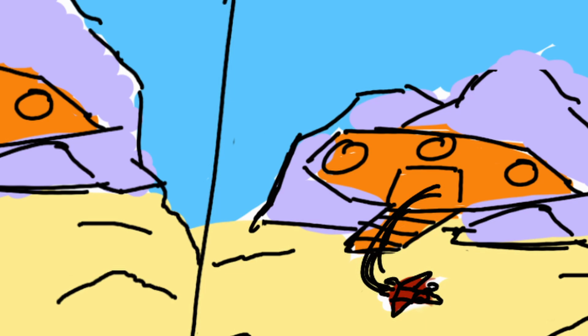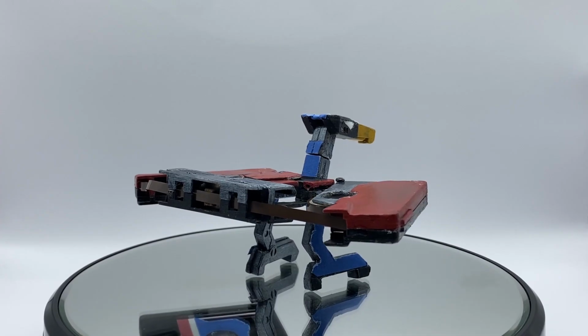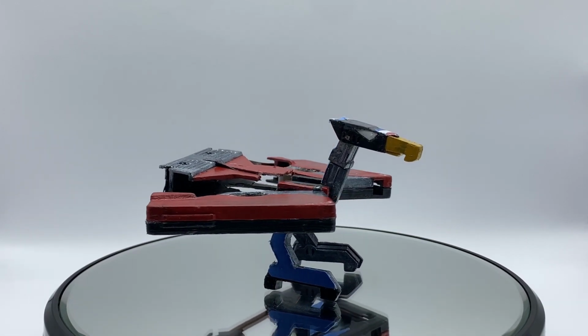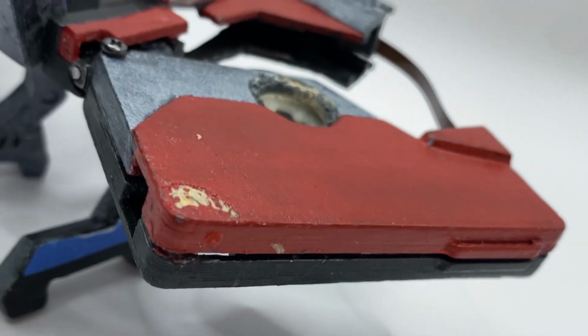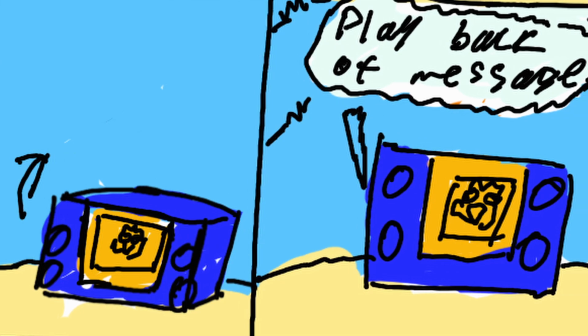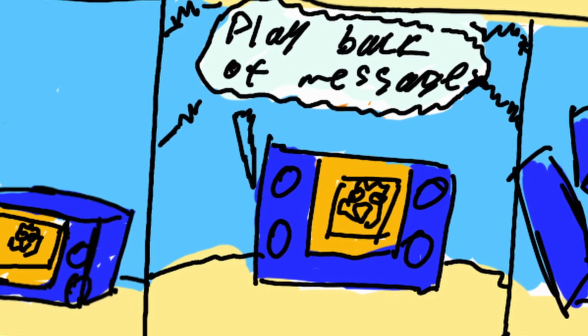So we start off with Jazz coming out of the Ark. Then Laserbeak follows him. That's right, I 3D printed one not too long ago, which means I can reuse the CAD on that to just animate with. I don't need to spend hours modeling it again. Laserbeak flies out, lands into Soundwave in his tape deck mode. He plays back the message that Jazz and Blaster received in the previous one from Optimus Prime.